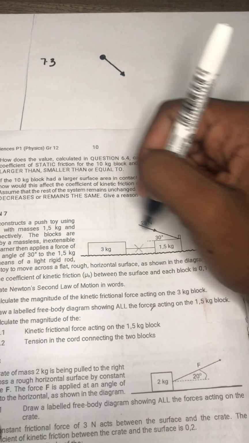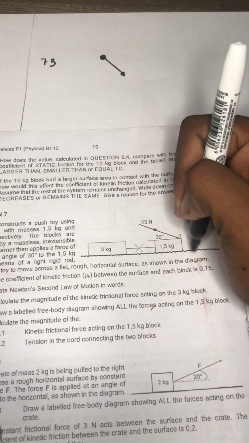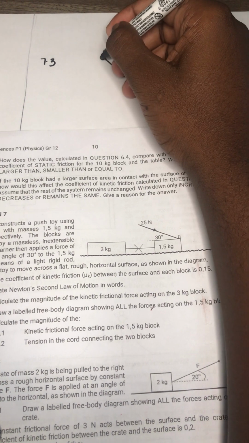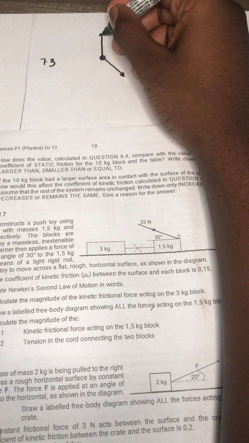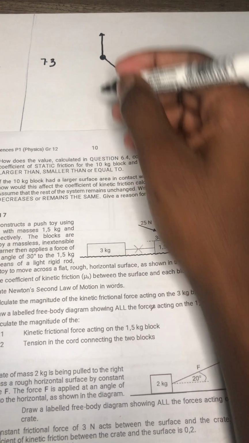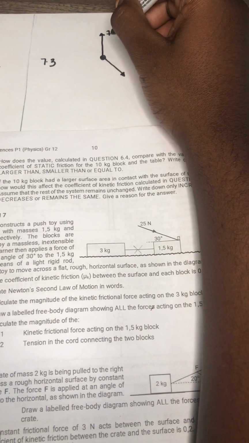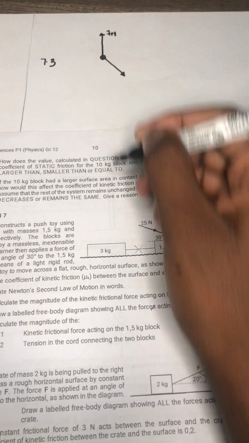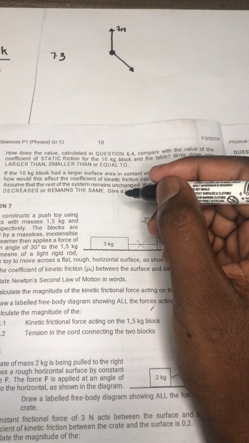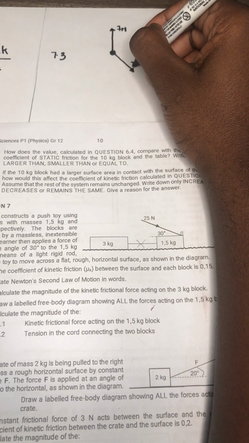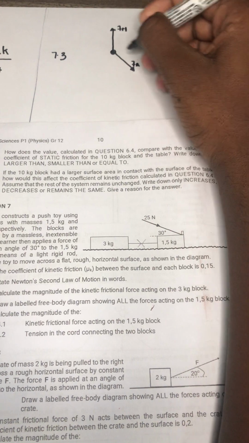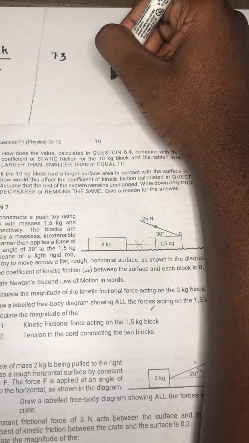You see that rope, it is going downwards. Then we have a normal force because the object is in contact with the surface. Once objects are in contact with the surface there is a normal force, and the normal force is always perpendicular to the surface. So this is FA, and then we have gravity.